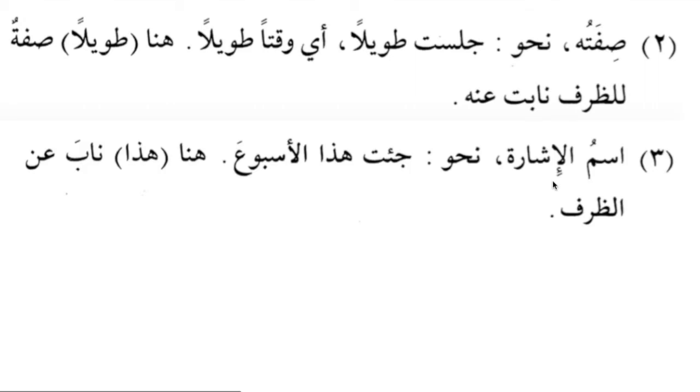So let's move forward. صفته, which means it is coming as a man'ut. So there's a naat which is present. So for example, jalastu tawilan. So ay, which means waqtan tawilan. So there's a naat and man'ut, but waqtan is mahzuf. Now it is dropped. So the naat becomes the naibun zarf. So huna tawilan sifatun lizarfi nabat anhu. So which is the naat, that deputizes the zarf. Ismul ishara. So we know whenever there's ismul ishara, the ismul ishara becomes the zarf and the actual zarf becomes the badal. It's very easy.